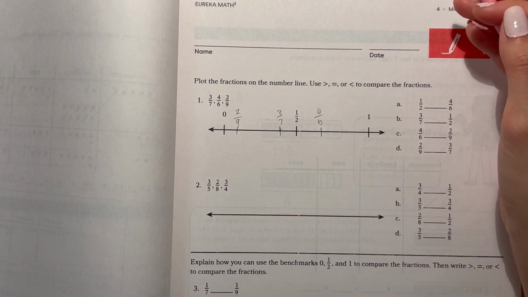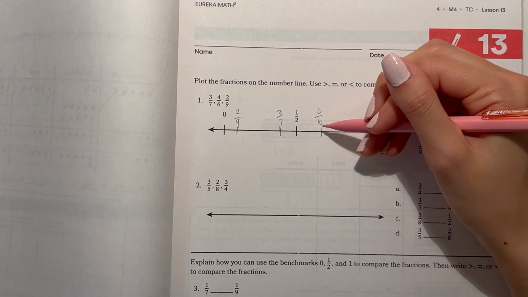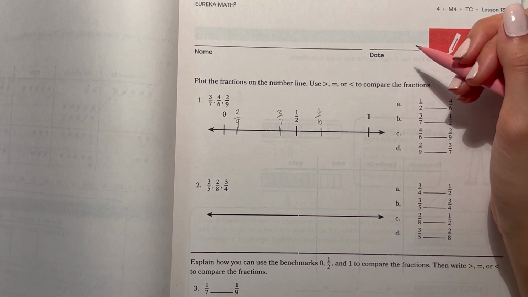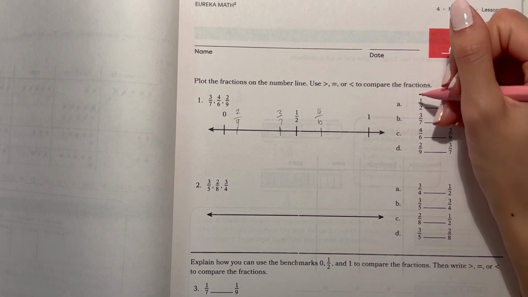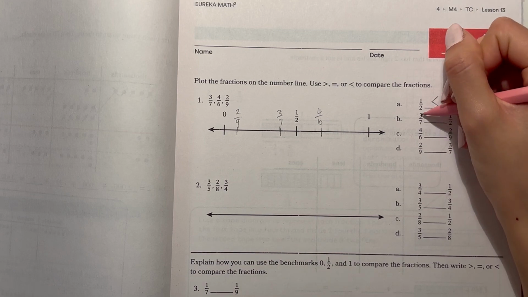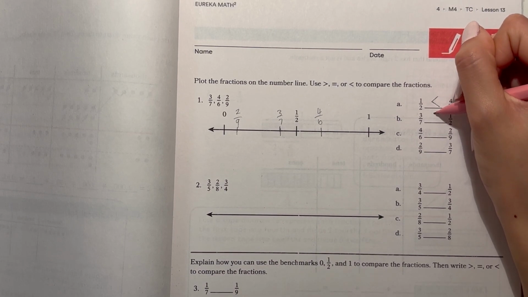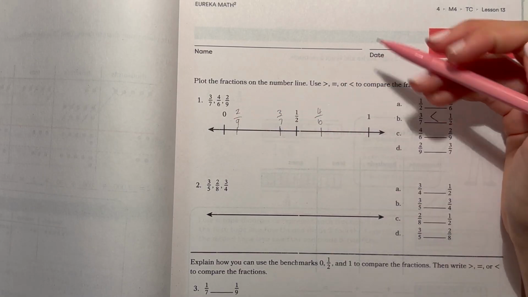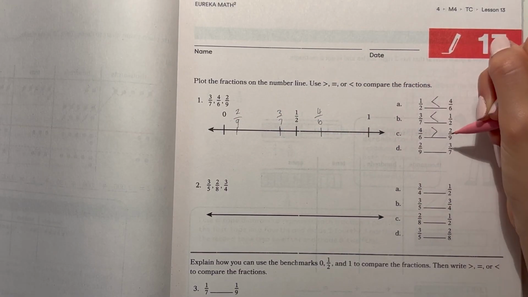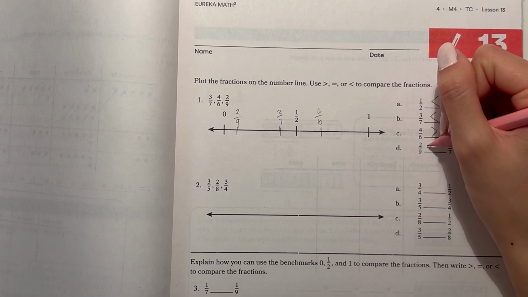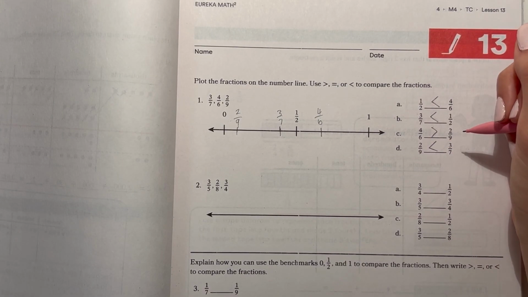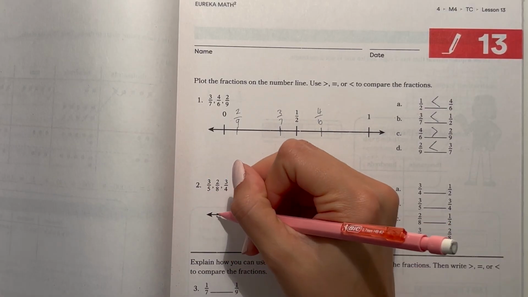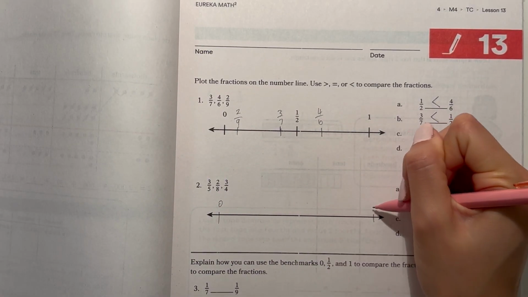So 4/6 is to the right of 1/2, so it's greater. 3/7 is less than 1/2. 4/6 and 2/9: 4/6 is greater. 2/9 and 3/7: 2/9 is less than 3/7. Alright, another one.